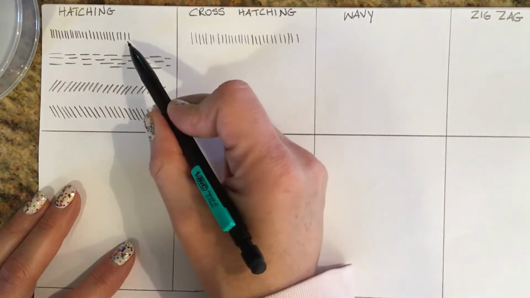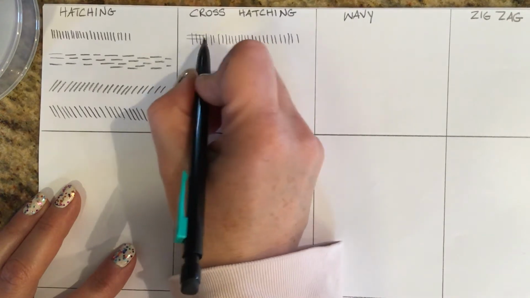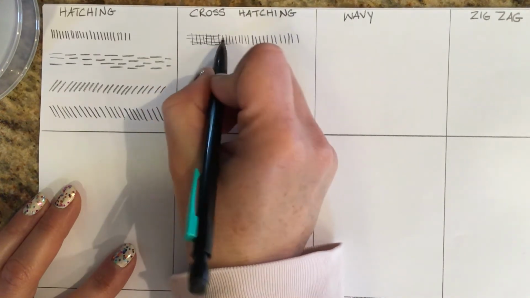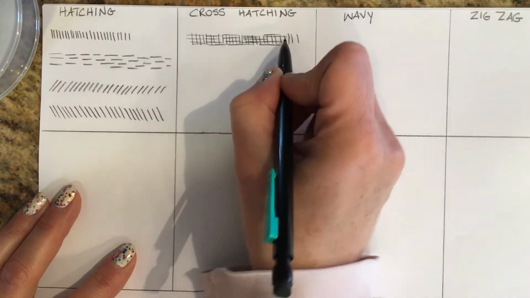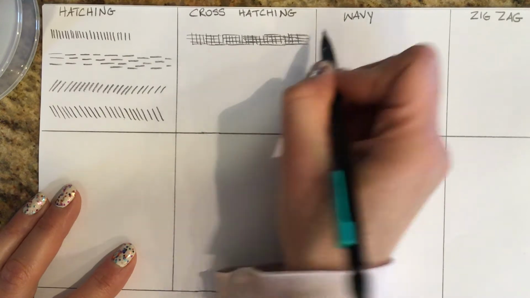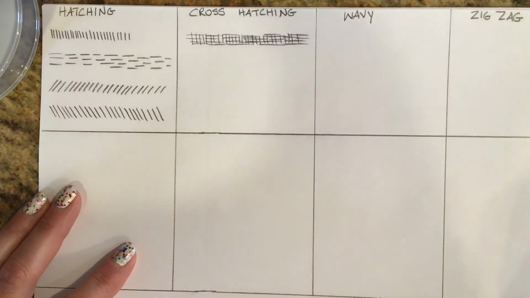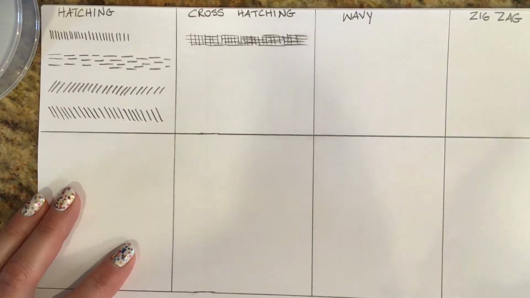I want you to do a whole area, when you do this, of all the vertical lines first. Now when we cross it, we're going to cross it with the horizontal. So now I will do all of the entire horizontal lines, crossing over that vertical. And it kind of looks like patchwork, kind of looks like burlap or something that would be kind of scratchy. Okay, that's a really good texture. I like when I do that one.